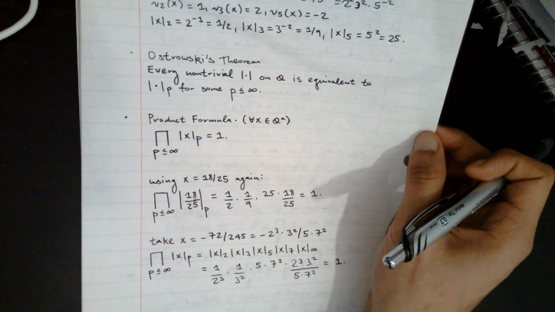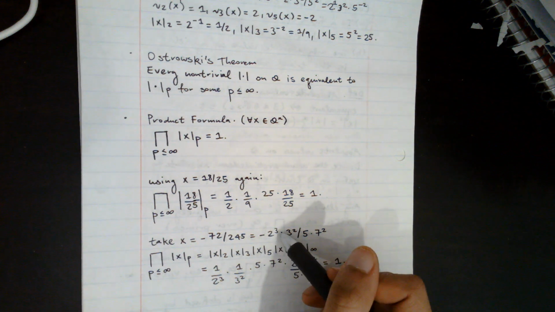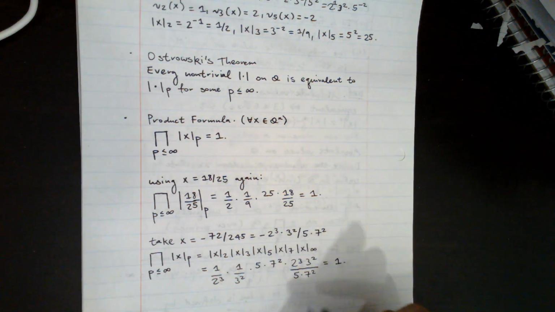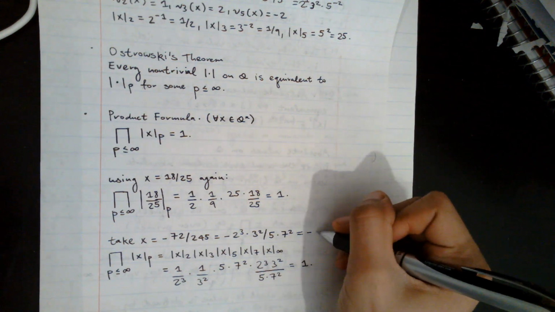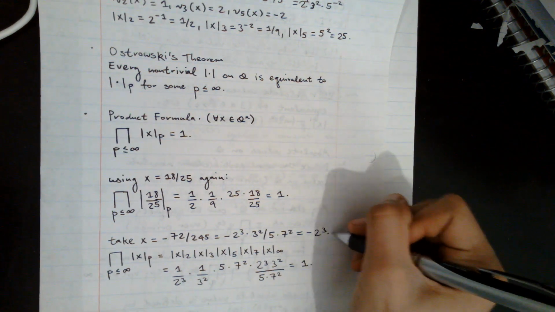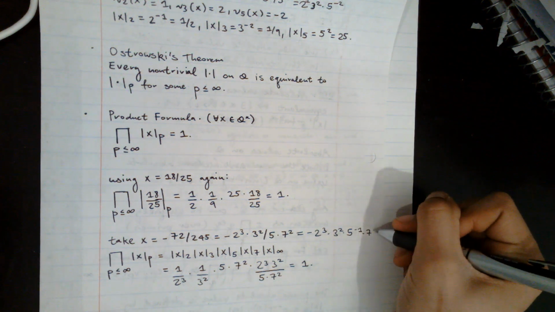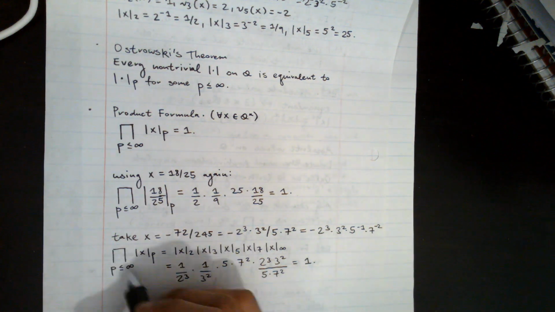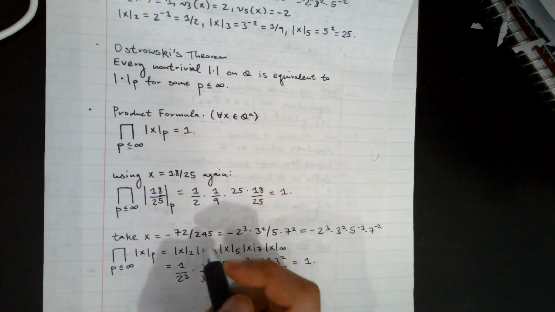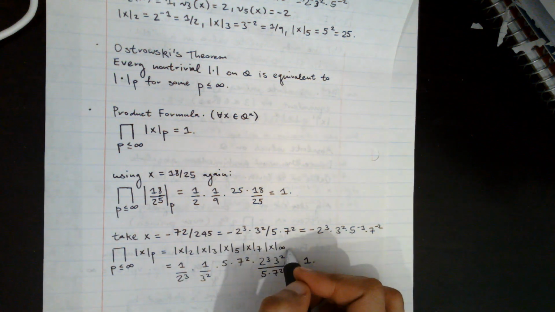For a slightly more illustrative example, which I've written out in more detail, we can take x equals negative 72 over 245, which equals negative 2 to the third times 3 squared divided by 5 times 7 squared. And like above, I'll write this in this notation as well, keeping track of these exponents. Then this product that we want to be equal to 1 is just that over x2, x3, 5, 7, infinity.